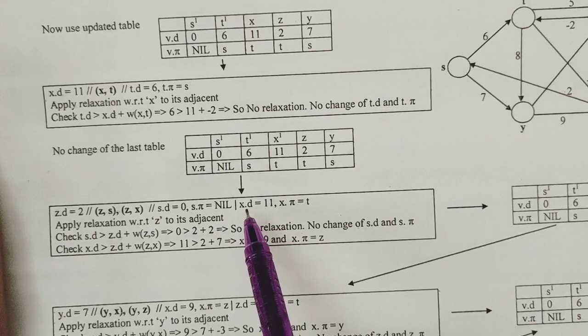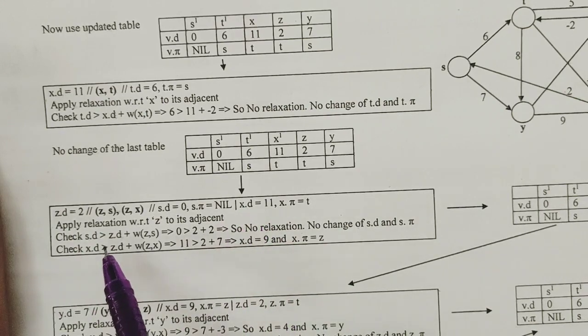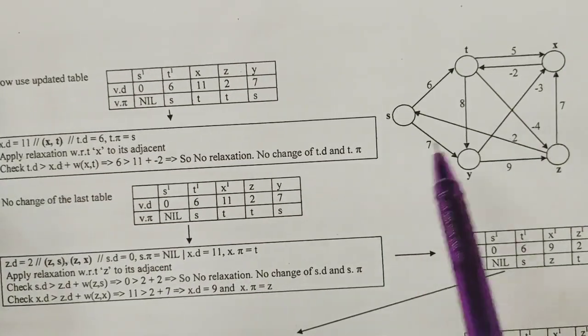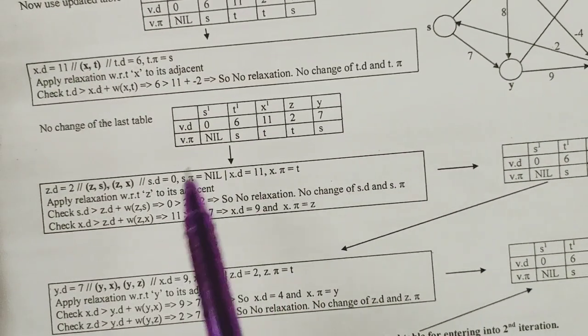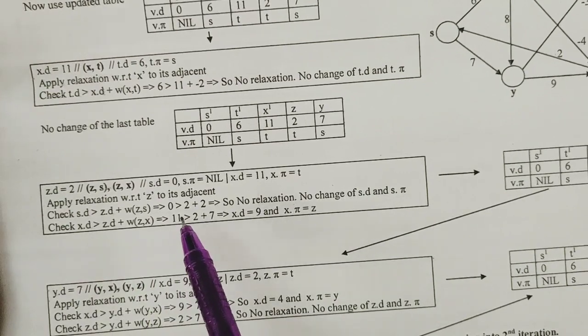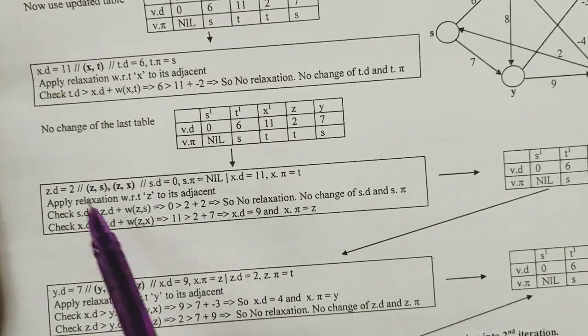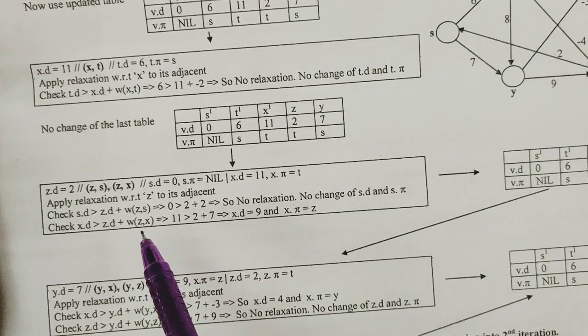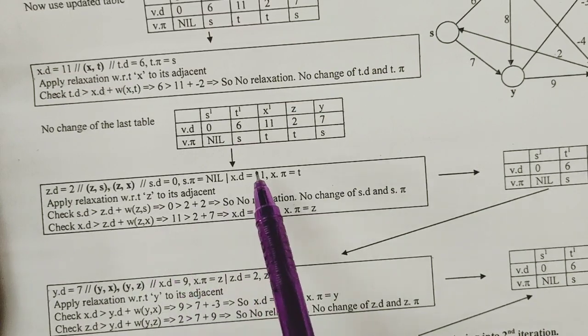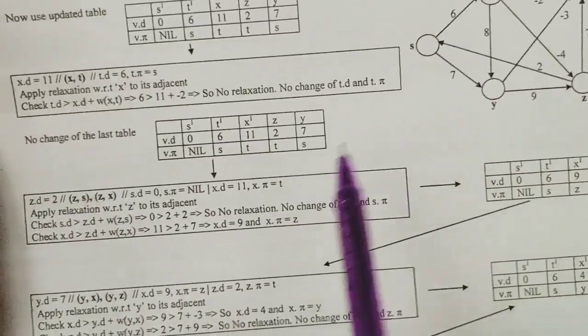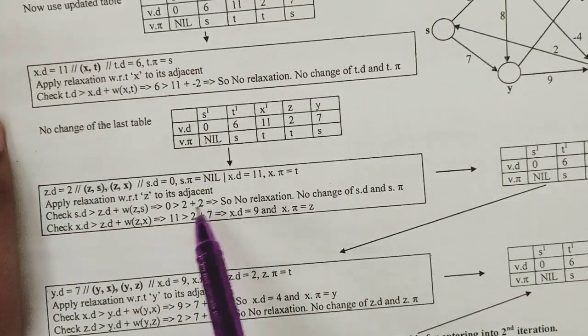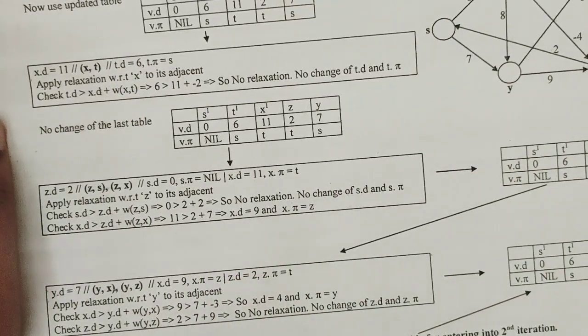Similarly, go for checking of X dot D. X dot D is greater than Z dot D plus W of Z to X. What is Z to X? Z to X is 7 units. What is X dot D? It is 11. Greater than, what is Z dot D? Z dot D is 2 plus W of Z to X. Z to X is 7. Okay, so 11 greater than 2 plus 7. Yes, 11 greater than 9.